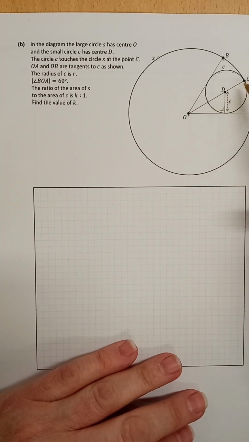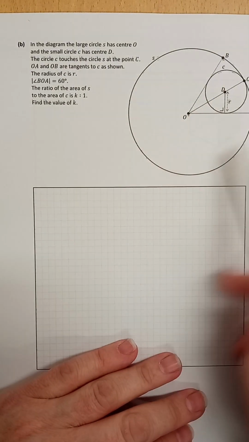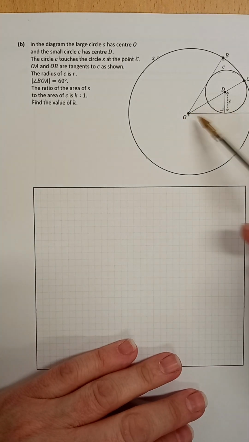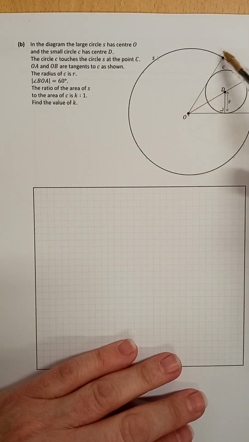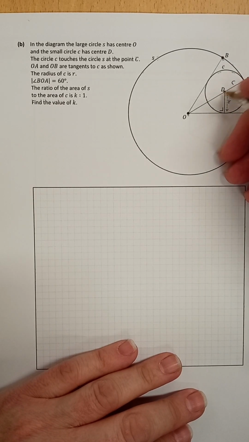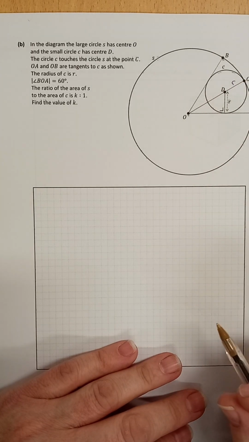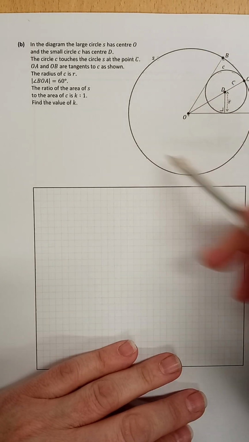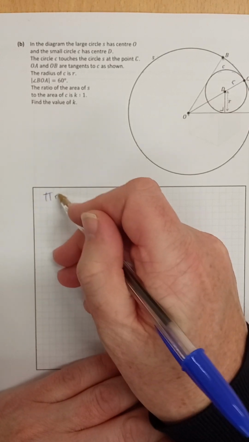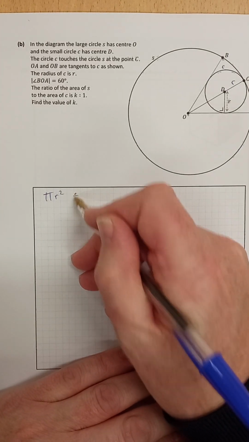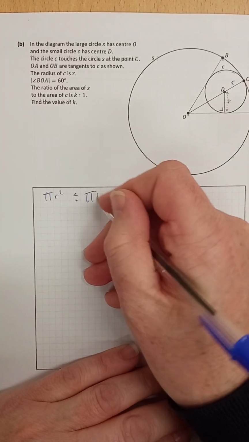Now, let's look at our next question. So we've got ourselves a circle with a radius of OA. It's also the same radius there and the same radius there. And we've got a smaller circle with a radius R, which means that's also R there.